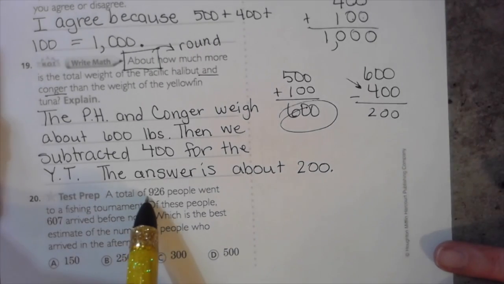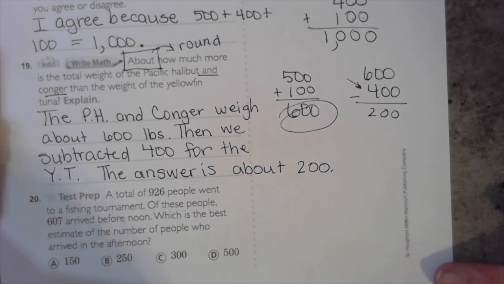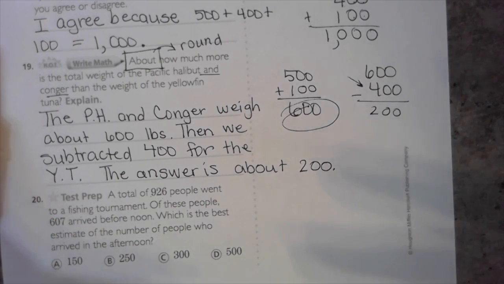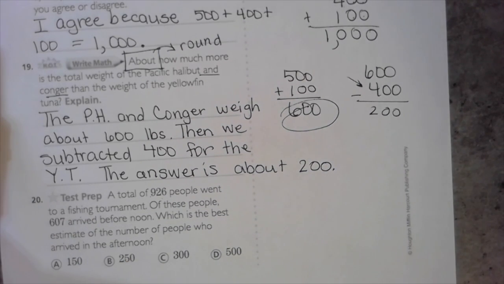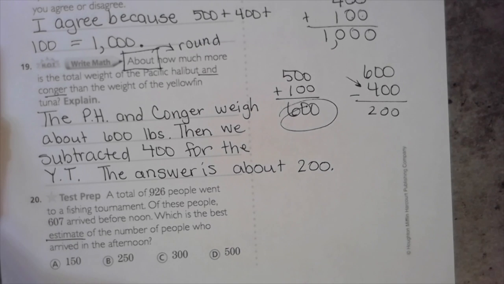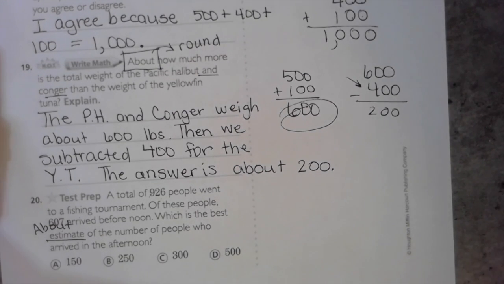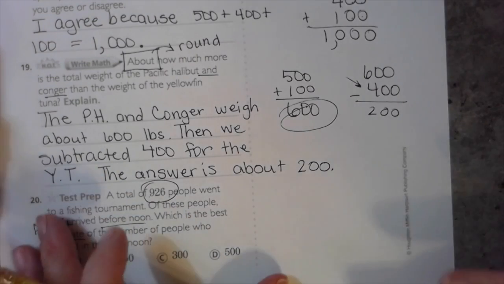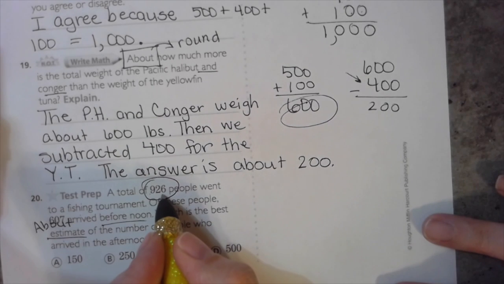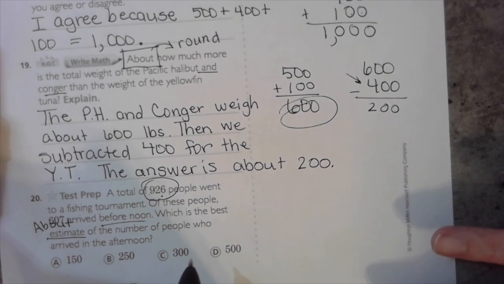Okay, it says a total of 926 people went to a fishing tournament. Of these people, 607 arrived before noon. What is the best estimate of the number of people who arrived in the afternoon? So they want to know about how many people arrived in the afternoon. Okay, so before noon is not the afternoon, right? And we know that 926 people went total. So let's go ahead and round the total number of people. Okay, that would round to what? I can't hear you. What?